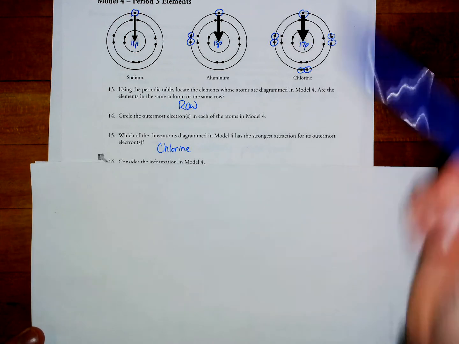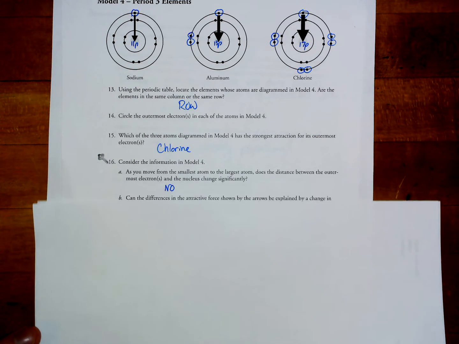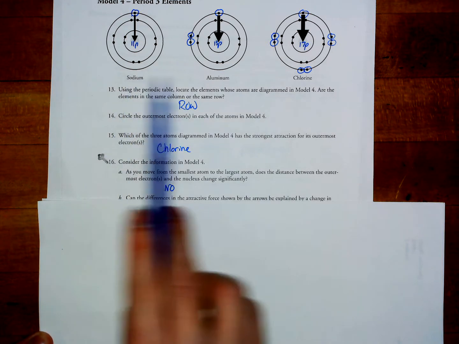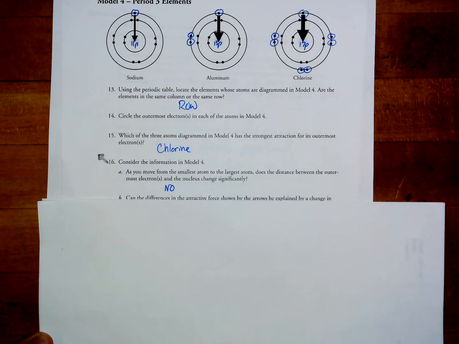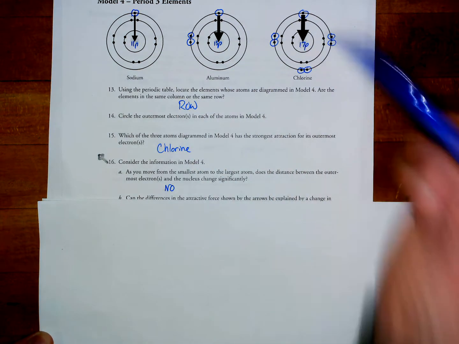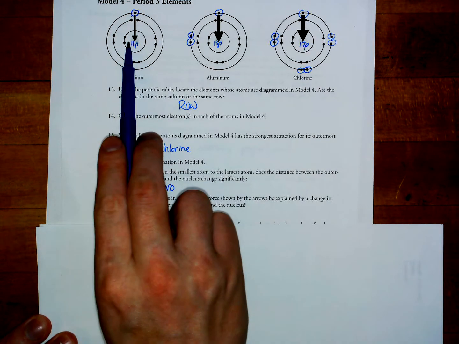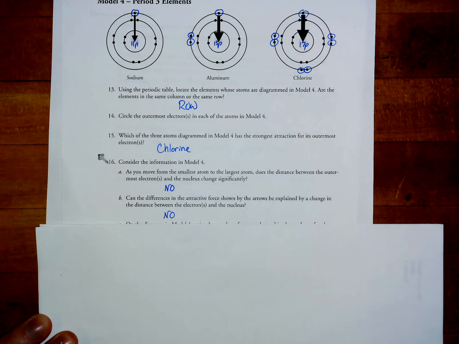Which has the strongest force of attraction? It's chlorine. Look how thick that arrow is. The thicker the arrow, the greater the force of attraction. As you move from the smallest atom to the largest atom, does the distance change significantly? It does not. Because sodium, aluminum, and chlorine are all in the same period, they all have the same number of principal energy levels. They're all in the third period, so they all have 3 principal energy levels, meaning the distance from valence electron to nucleus is pretty much the same in each one. So if the distance is the same, this change in force of attraction cannot be due to the distance.